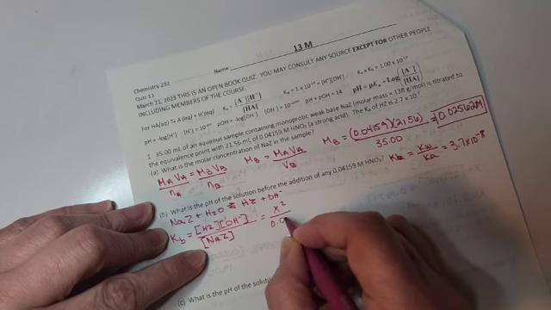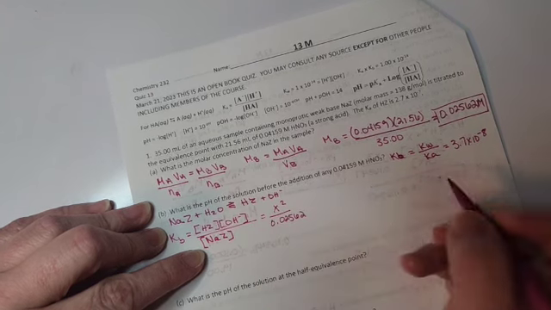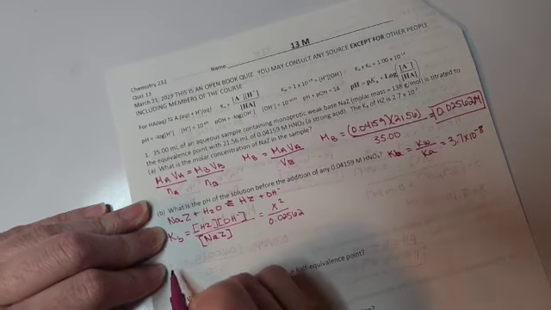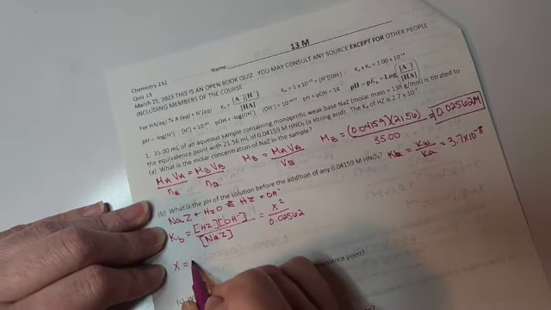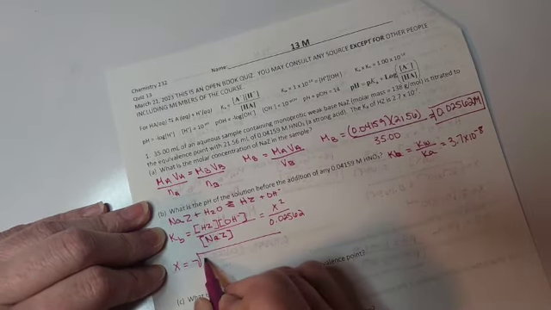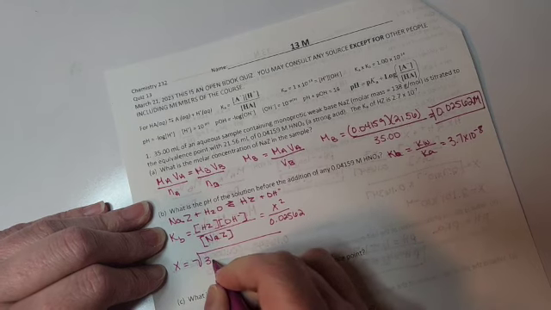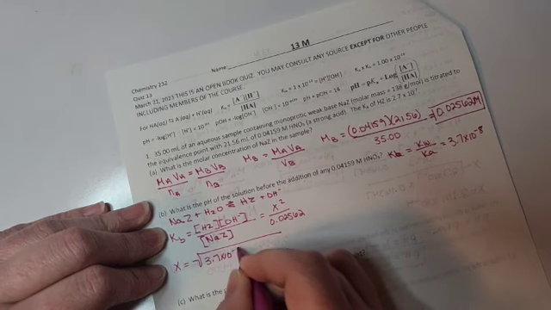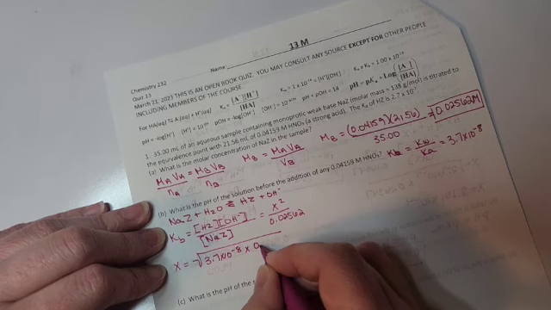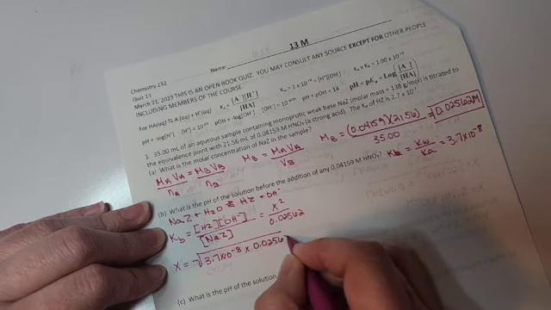And then set that equal to Kb. We're going to solve for x. So x is going to be equal to the square root of 3.7 times 10 to the negative 8 times 0.02562.